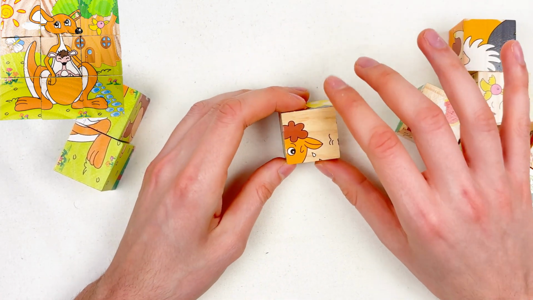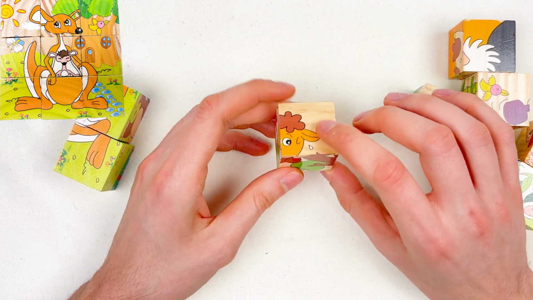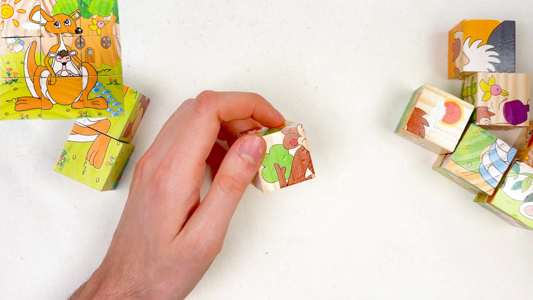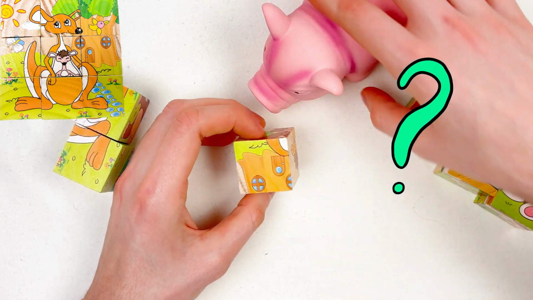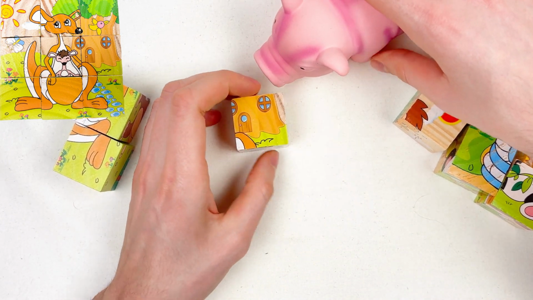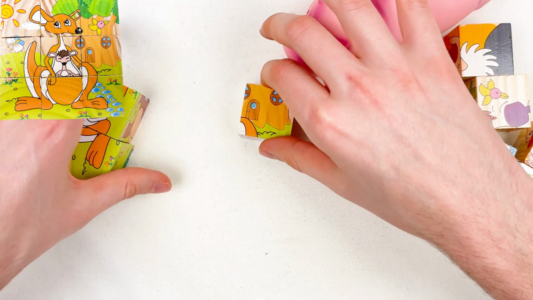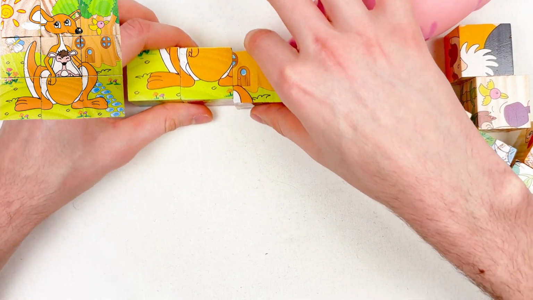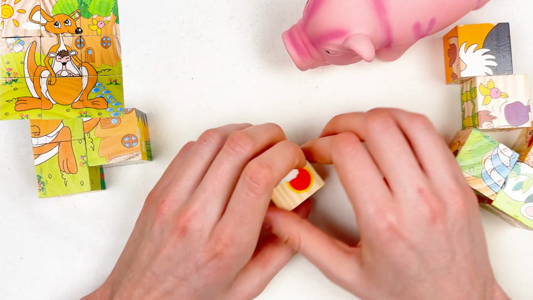Okay, so is this a kangaroo? What do you think? I think no. Is this a kangaroo? No. Mr. Pig, what do you think? Is this maybe the part of the kangaroo that we need? Yes. Great. So let's take this puzzle piece and let's move it right here on the side. And let's continue with the next one.